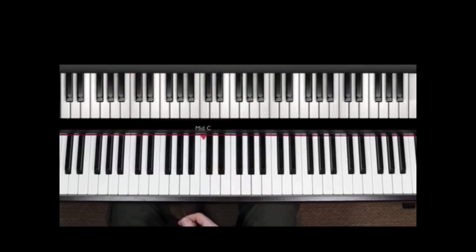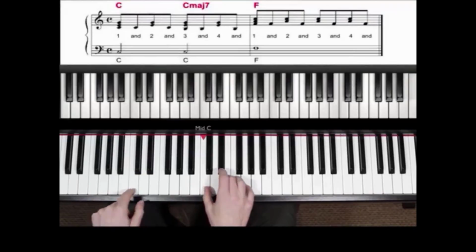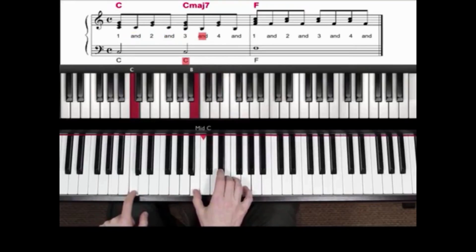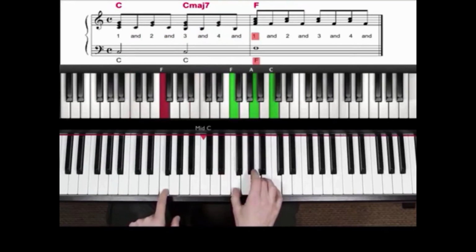At the bottom of that page you can try the 2 bar changes that has been used at the start of countless songs like Imagine by John Lennon.